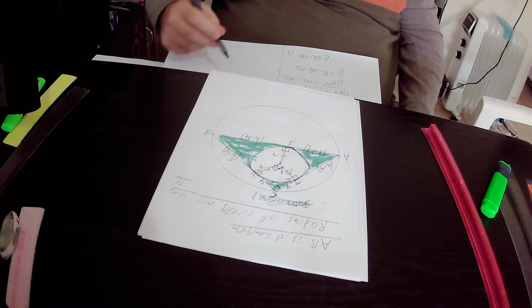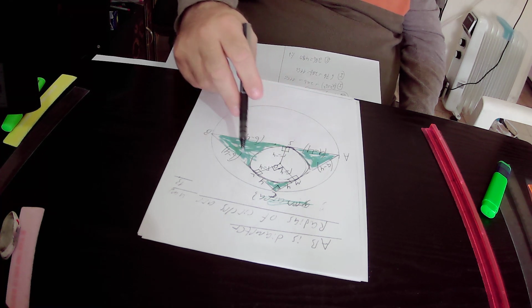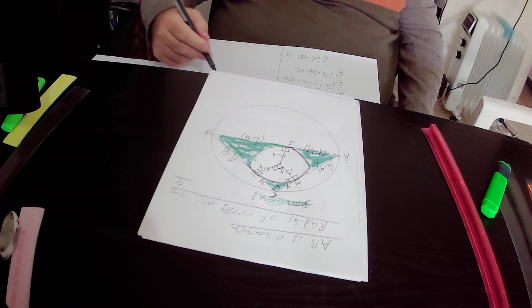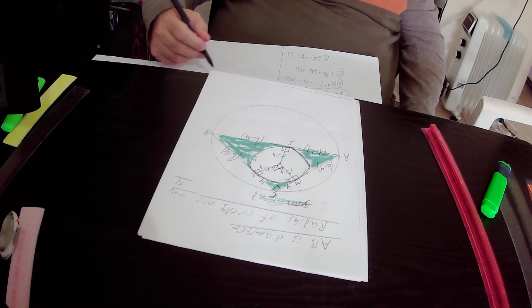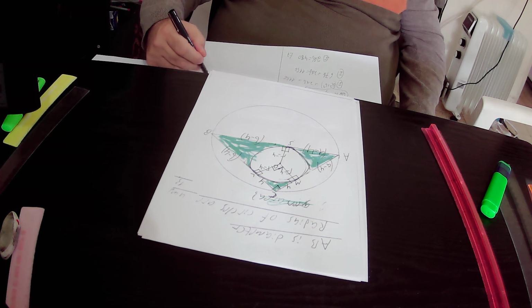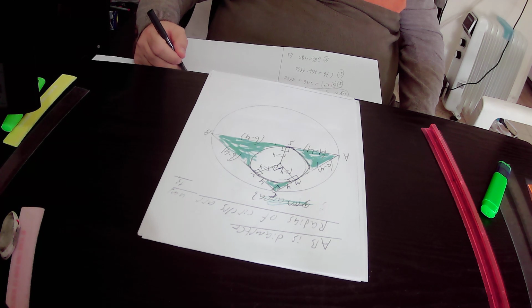I'll repeat again, the area of triangle ABC equals the base AC times the height CB over 2. And minus the area of the small circle. The area of the small circle is pi r squared, and r equals 4 units.